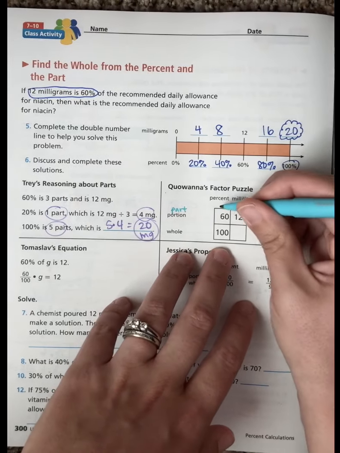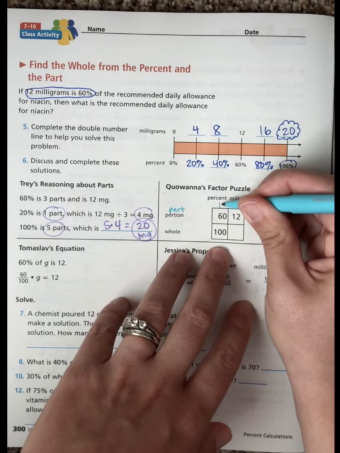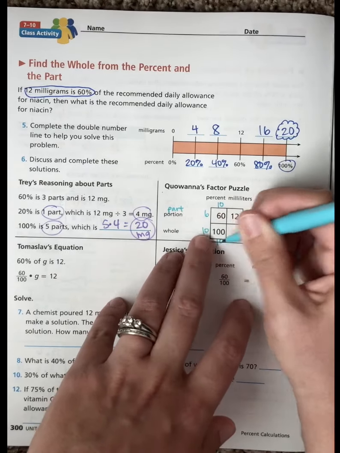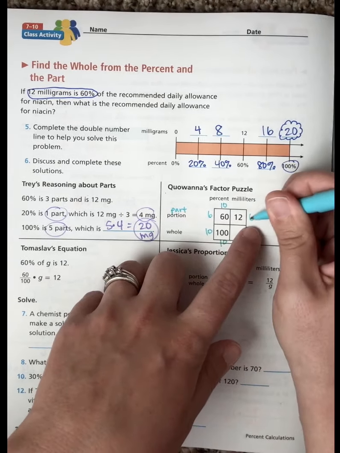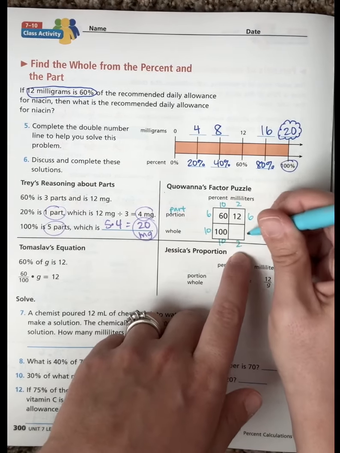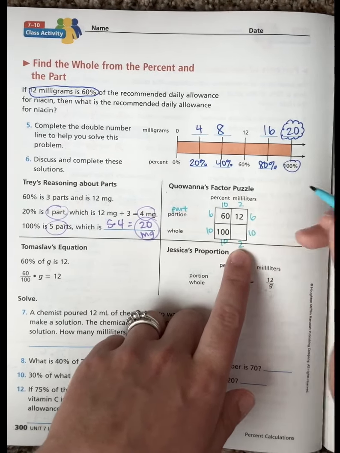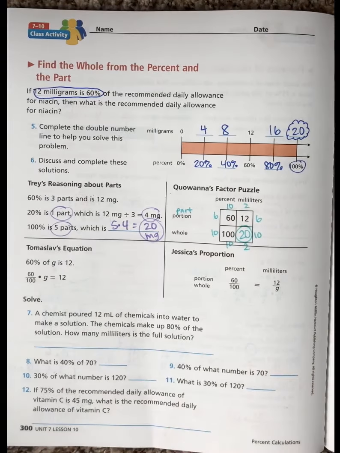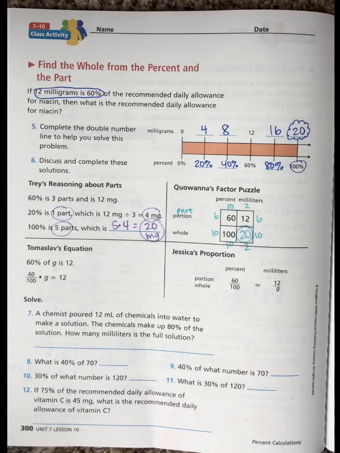Well, 60 and 100, they both have 10 in common. So 10 times 6 is 60. 10 times 10 is 100. Slide my 6 across. 6 times 2 is 12. Slide my 2 across. Slide my 10 across. And I get my missing number, which is 10 times 2, 20. Yay, that was a nice factor puzzle.